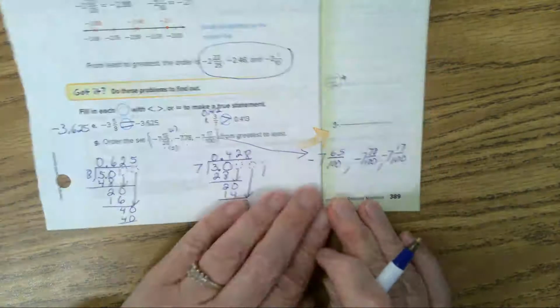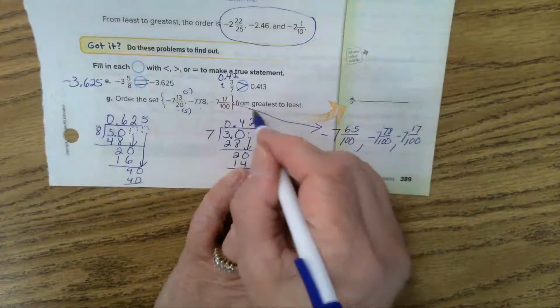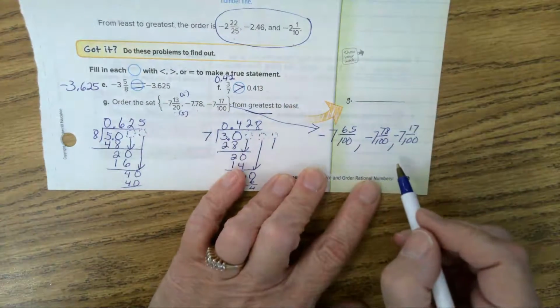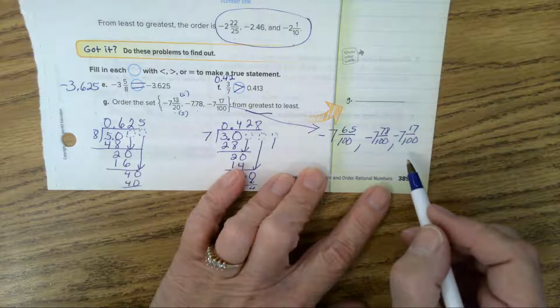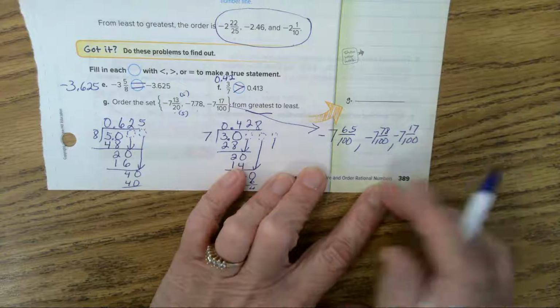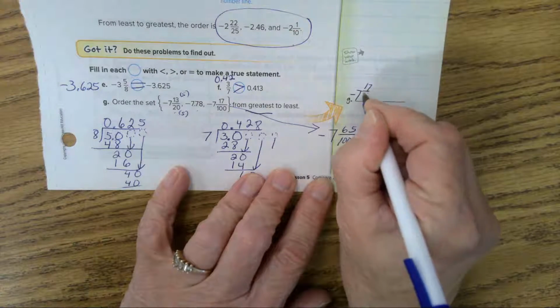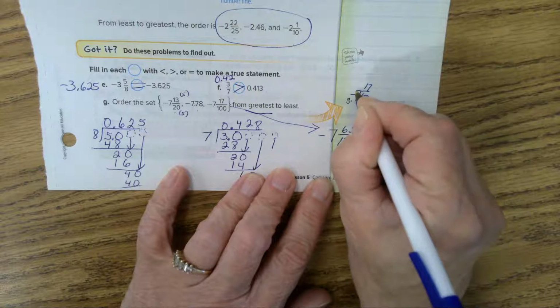Now, this is the negative world. Which one? Oh, they want greatest. Which one has the most value? Yes. Negative 7 and 17. Right. Negative 7 and 17 hundredths is the biggest of that group of numbers.